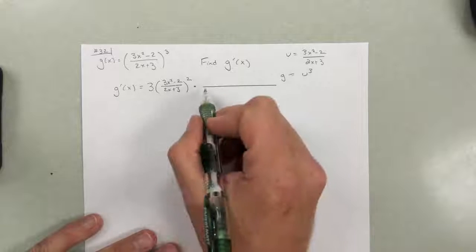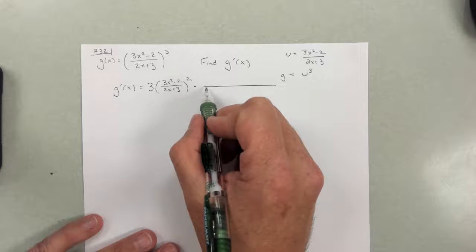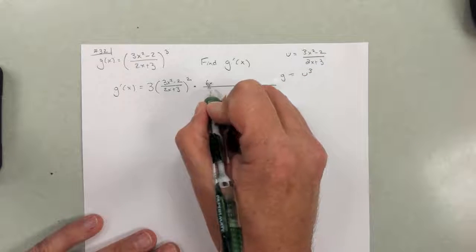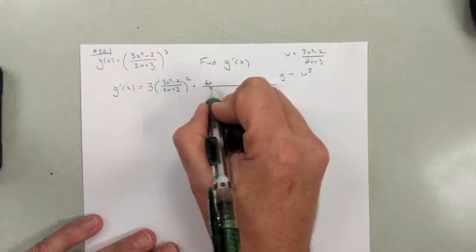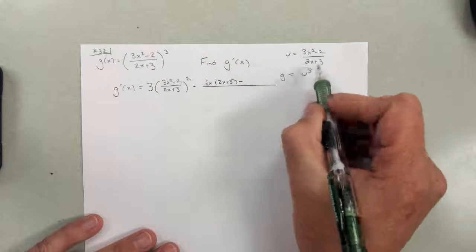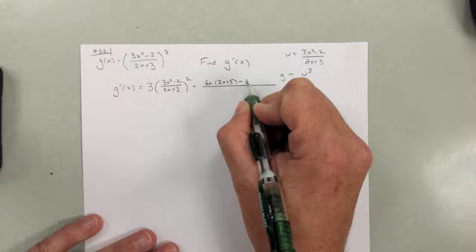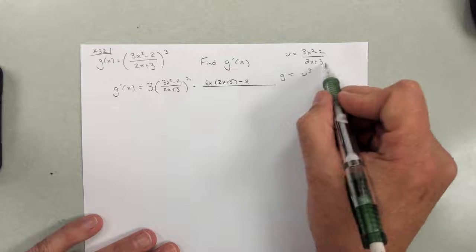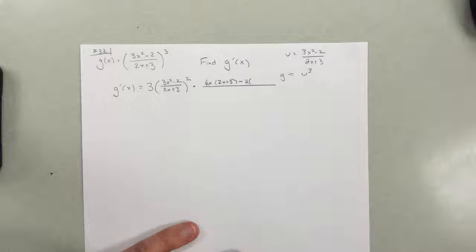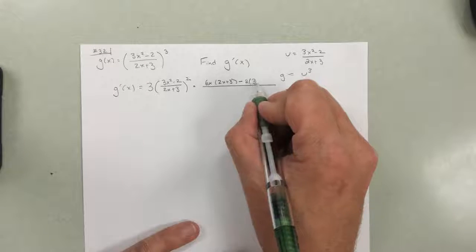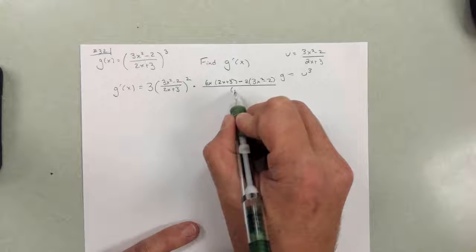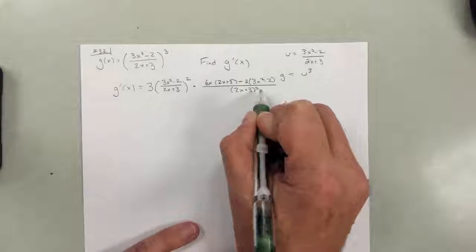Okay, so it is the derivative of the top. So this is a 2 comes down, we get 6x, and then minus 0, times the bottom, minus the derivative of the bottom, which is just a simple 2 plus 0, or the slope of this line is 2, however you want to think about it. And then that's times the top, so 3x squared minus 2. All over the bottom squared.